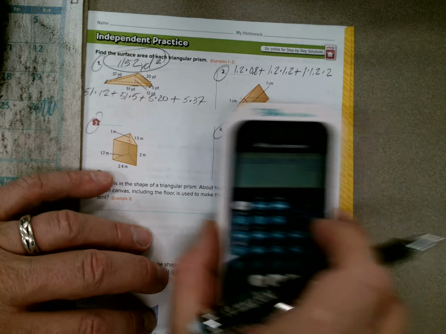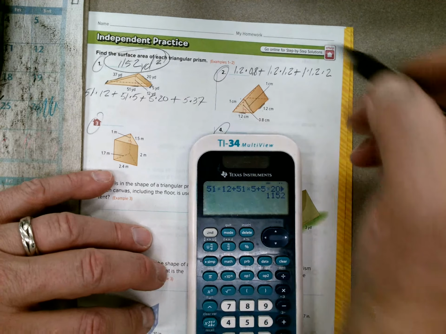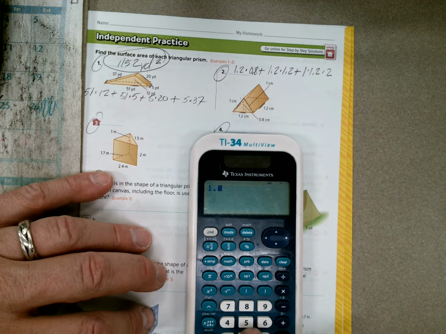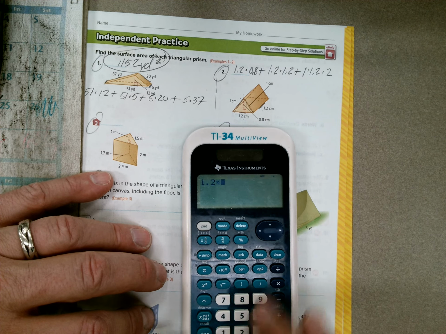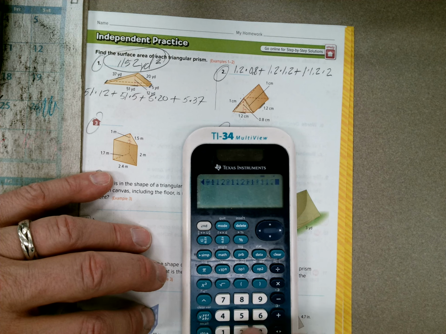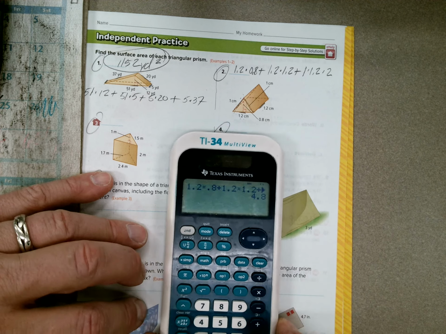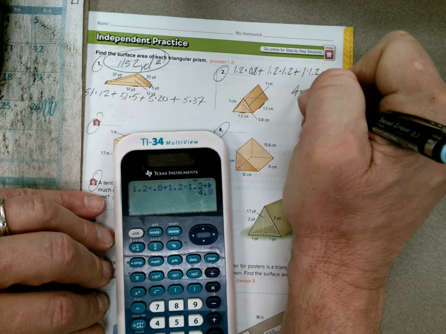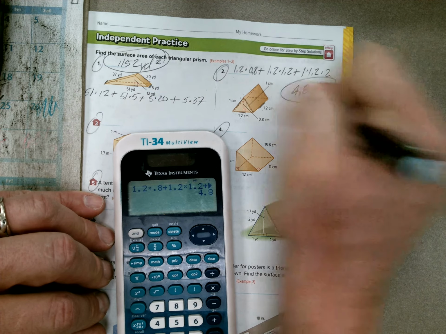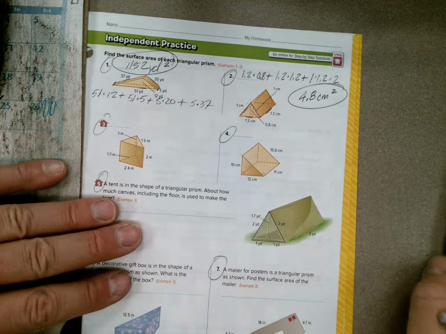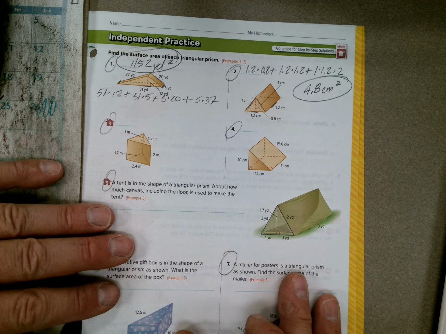I manipulated that formula a little, just to understand that this is an isosceles triangle, which means 2 sides are equal. 1.2 times 0.8 plus 1.2 times 1.2 plus 1 times 1.2 times 2. And there it is, 4 8/10, and that's centimeters squared. Getting the idea? It's just a lot of work and being organized. That's all this is.